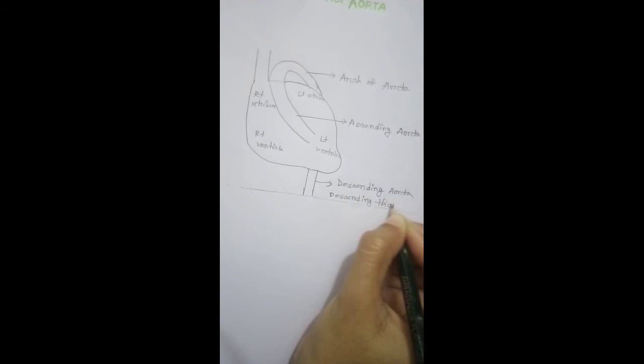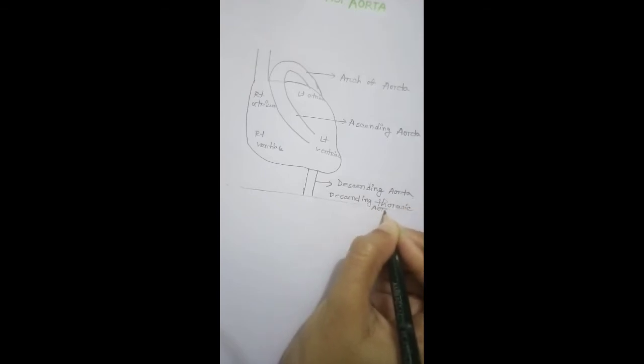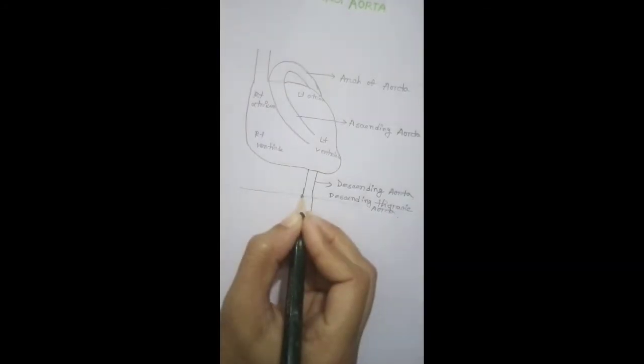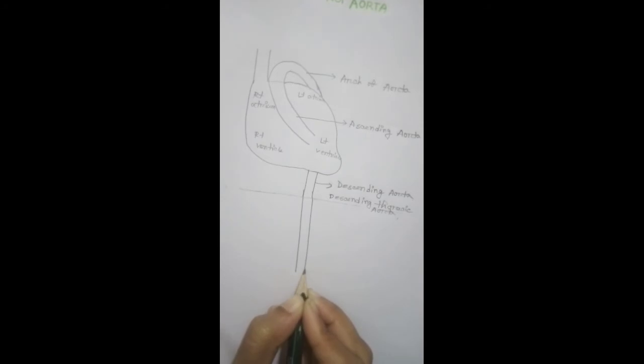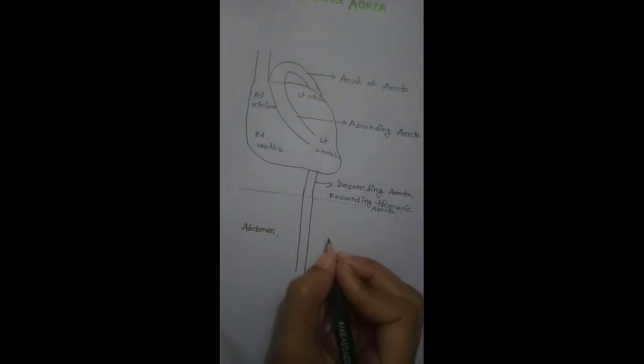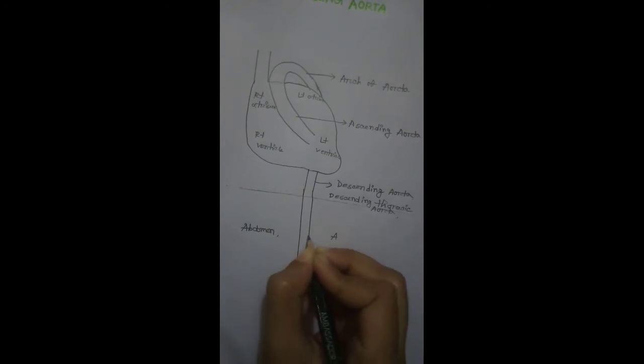thoracic aorta. And the part which passes through the abdomen is called abdominal aorta.